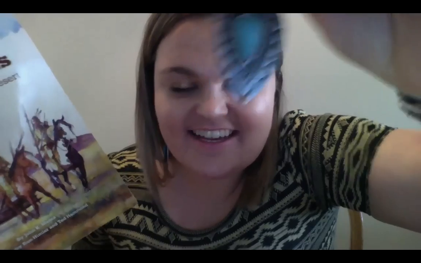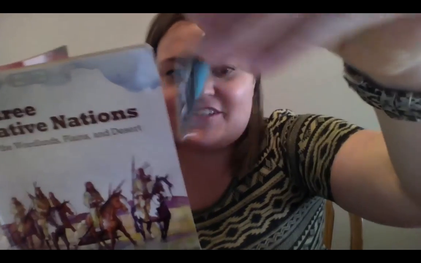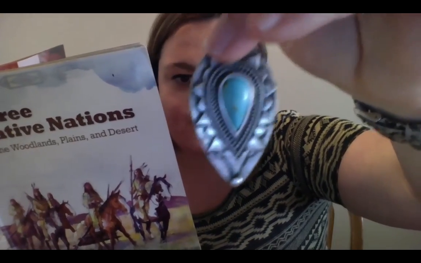They fashion jewelry using turquoise? Guys, that's some of my favorite. Look at it. I love turquoise. I didn't even know that these native nations used turquoise and silver and made jewelry out of it.